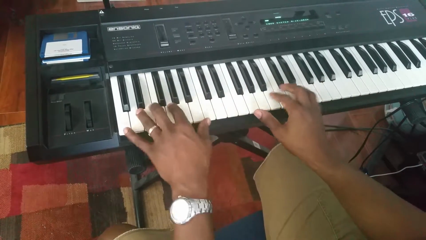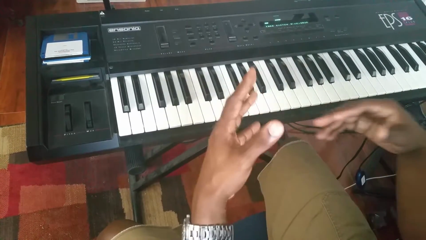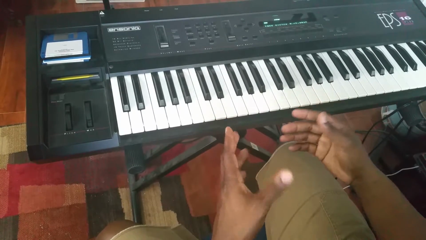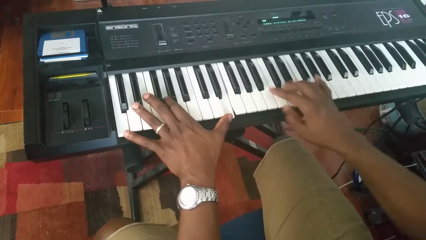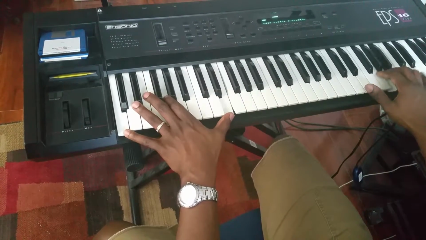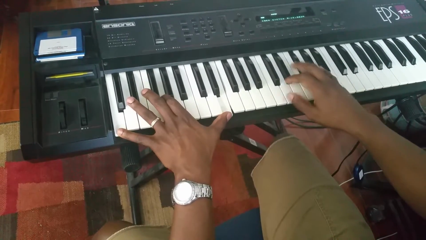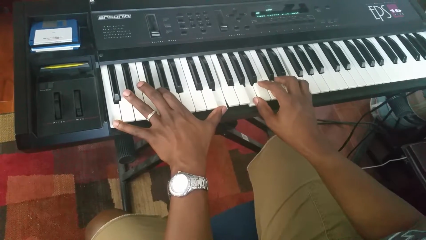The further away you get from this root, the more complex it sounds. So starting with that E, then the G. So you can run all those runs and still be sitting on the C.